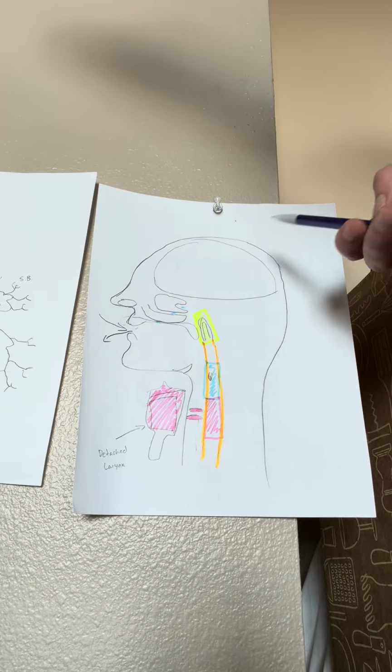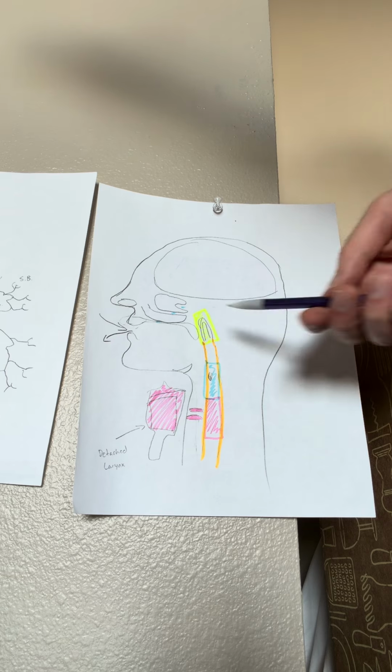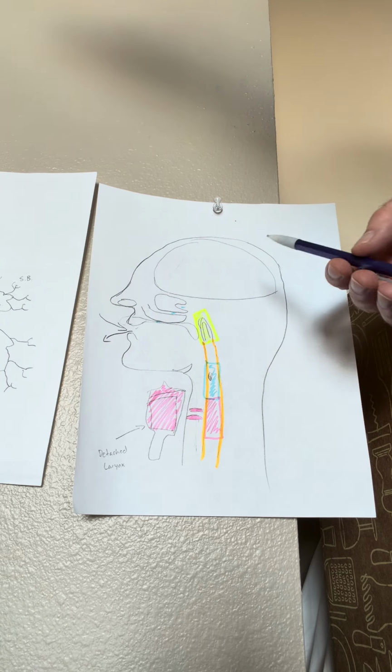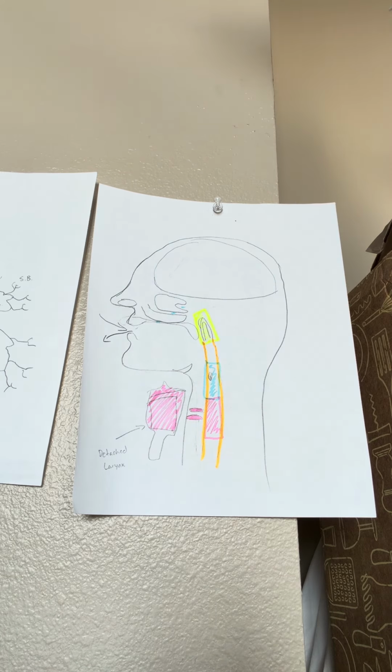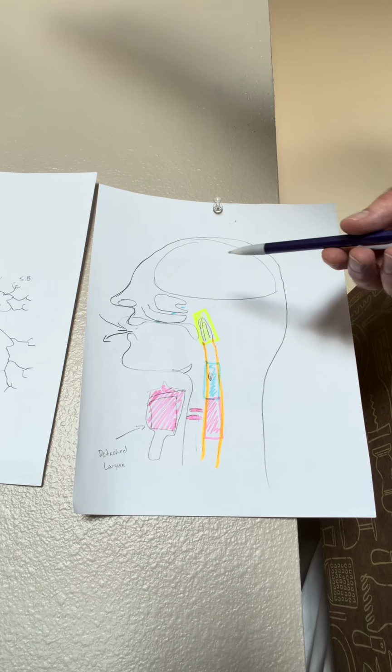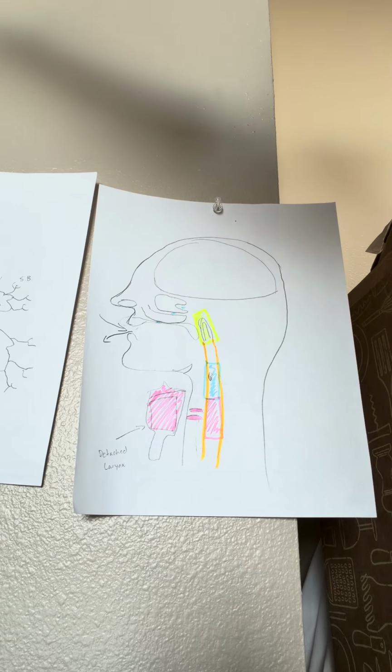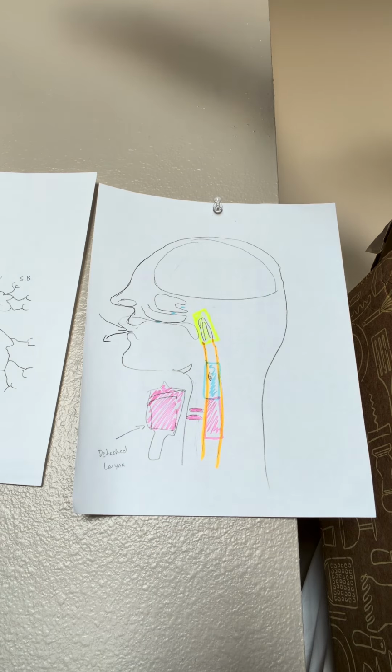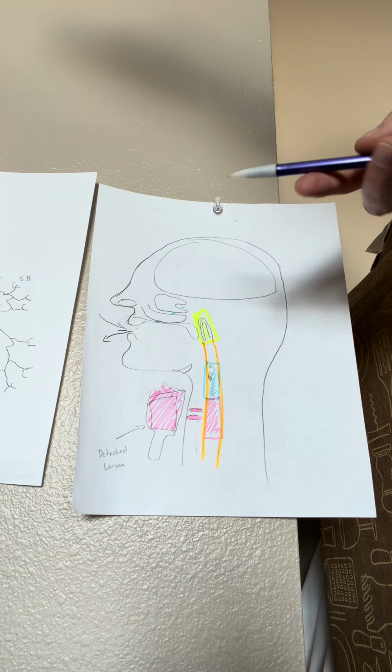There also will be some particles caught in the nasal cavity due to the setup of it, which is pseudostratified columnar epithelium and cilia, which can move foreign substances in and out. It acts as a first line of defense.